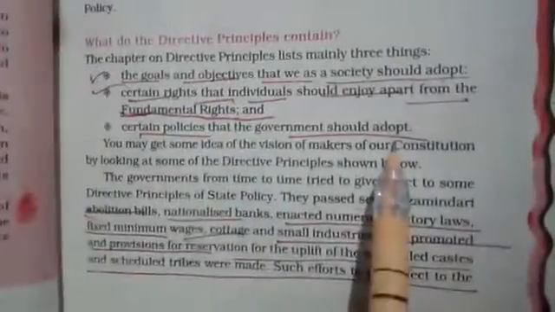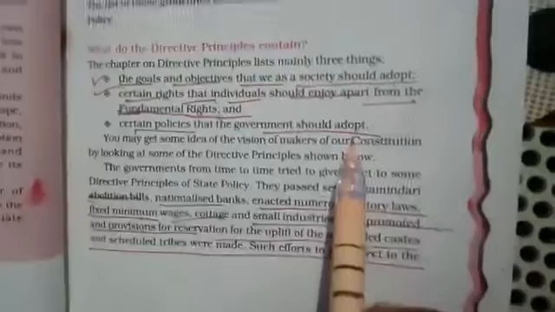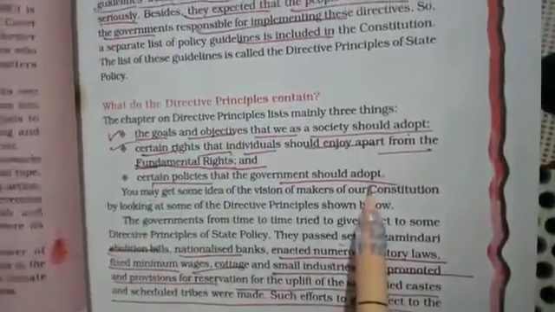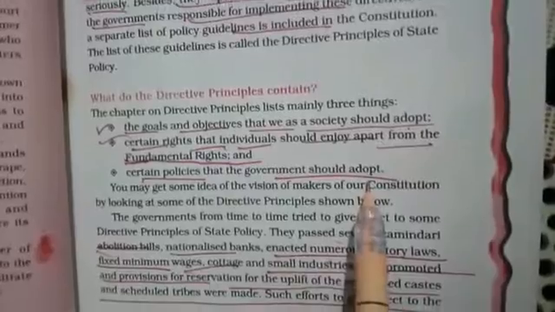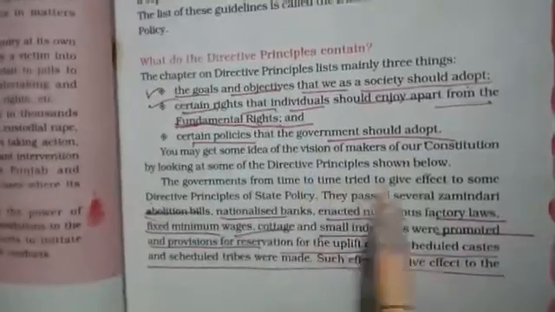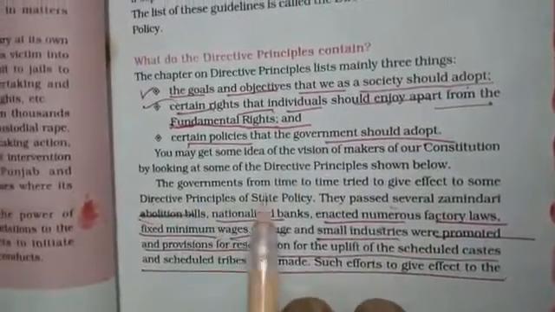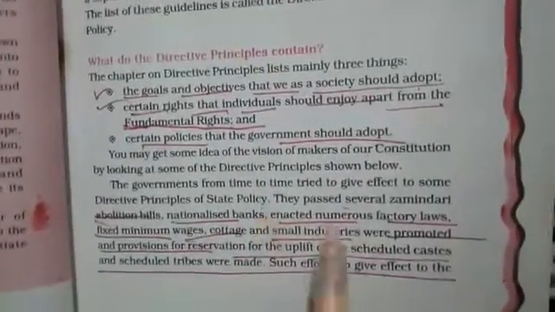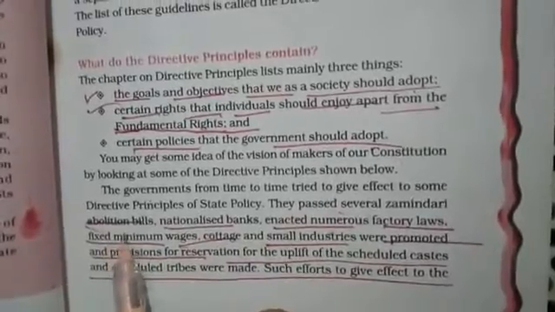What type of policies should the government adopt? A very common sentence: the government should adopt those policies which are good for the society, which are good for the people. Right, so welfare policies should be there. We might get some idea of the vision of the makers of our Constitution by looking at some of the directive principles shown below. Now, the government from time to time tried to give effect to some directive principles of state policy. They passed several Jamindari abolition bills.